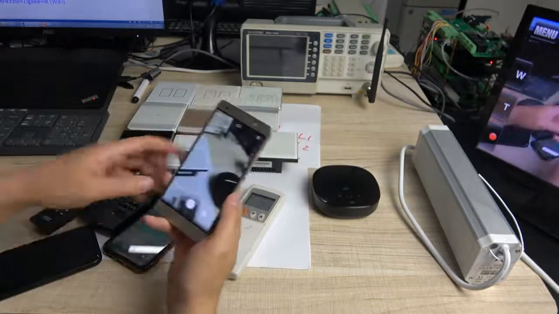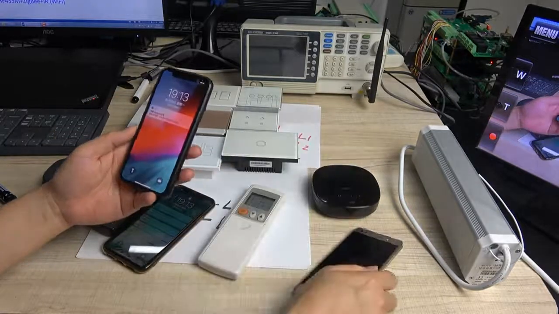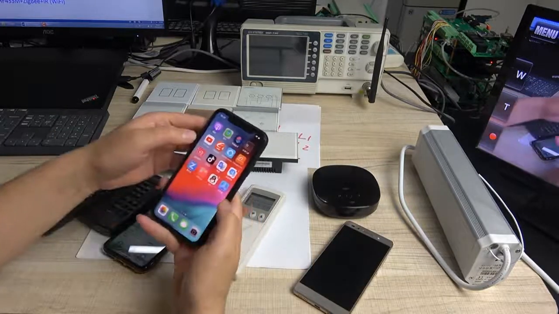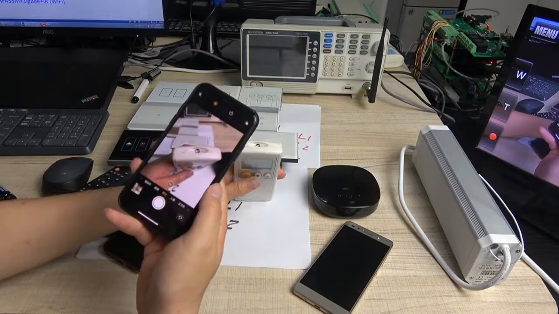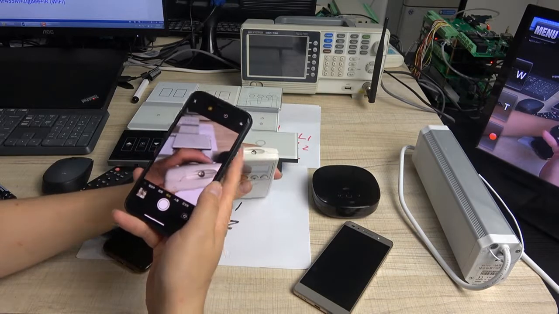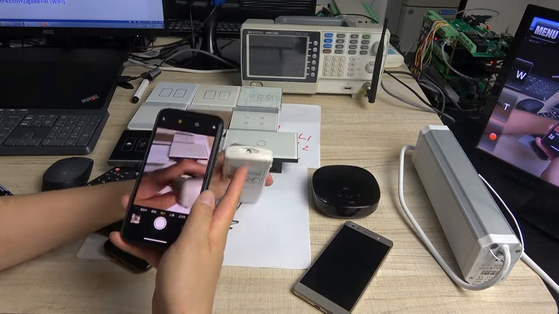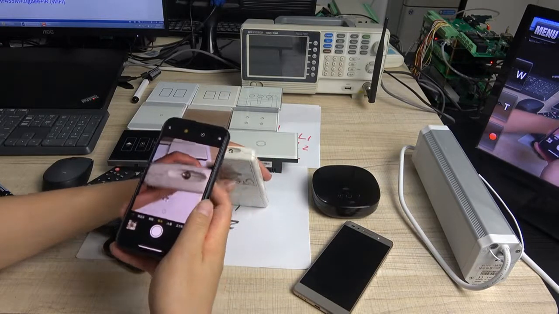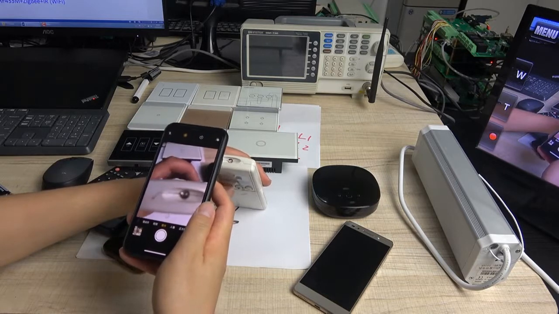But you can't use iPhone. iPhone cannot see this. If I use iPhone, I cannot see this.